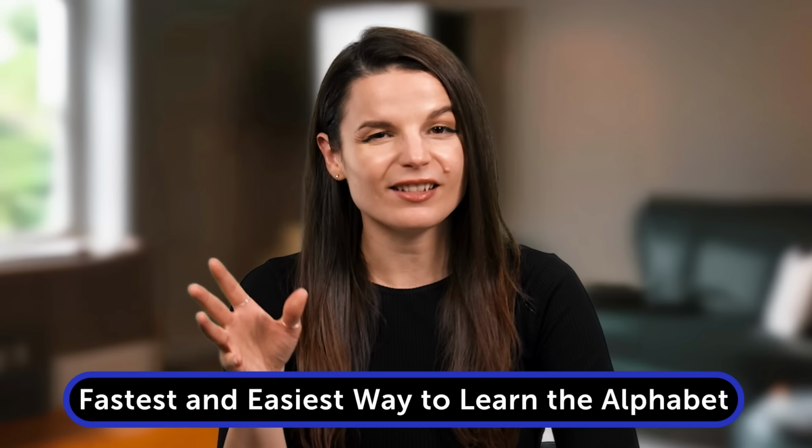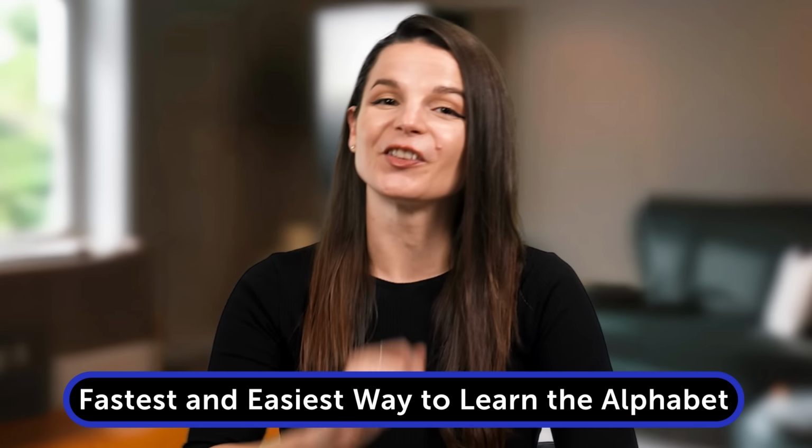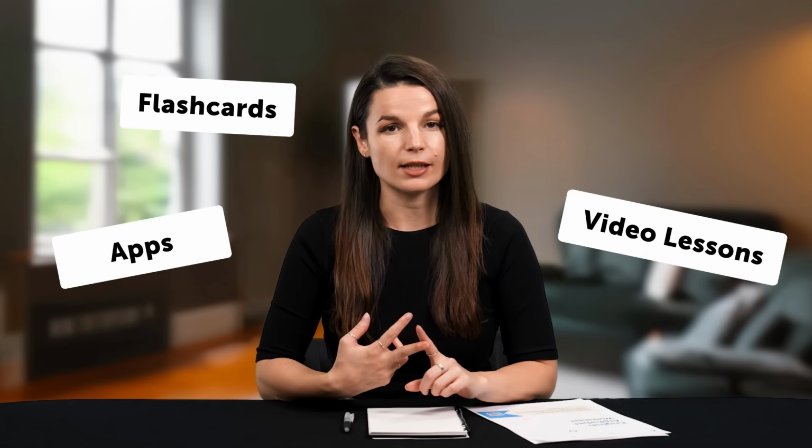The fastest, easiest, and most obvious way to learn the alphabet. So, what's the best and most obvious way? Well, nowadays you'll see different kinds of resources online just for learning the alphabet. There's flashcards, apps, video lessons. But the best way to learn the alphabet is always going to be by simply practicing writing the letters out. Sounds obvious, but in this digital age, writing things out isn't the first thing most people think of. Most people generally reach for an app or Google for it. Ironically, those ways are slower than writing things out.